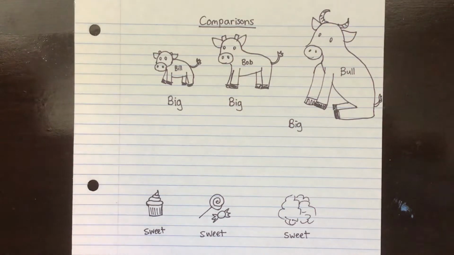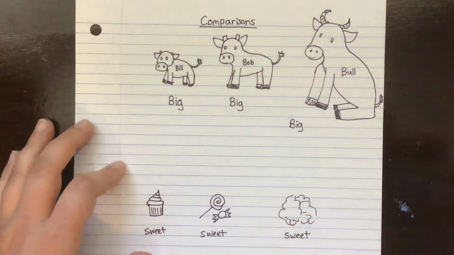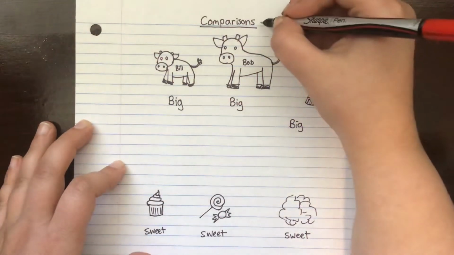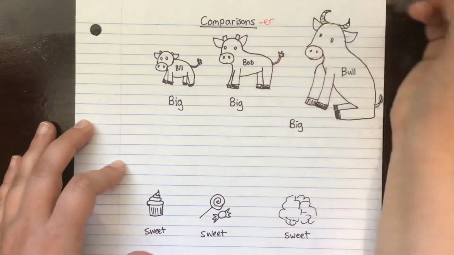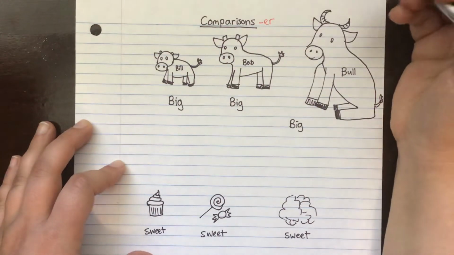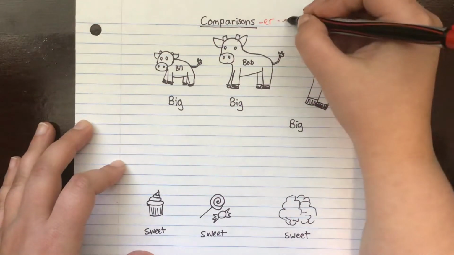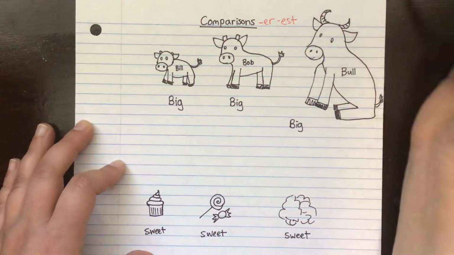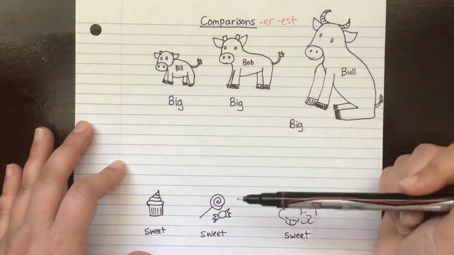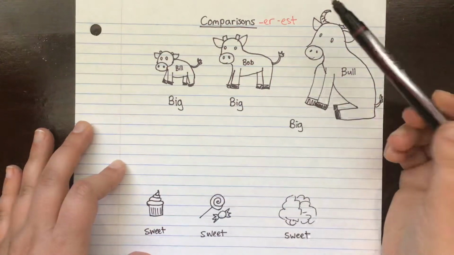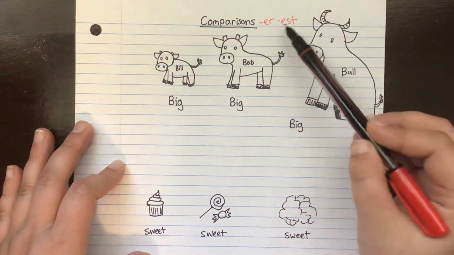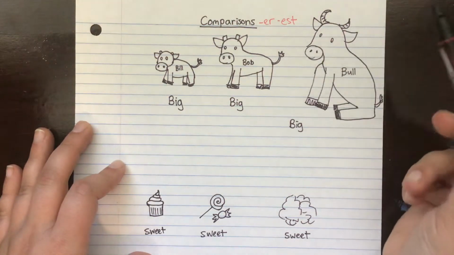Today we are going to talk about comparisons, which is also a type of adjective because it's comparing something to something else. So basically there's two types of comparisons. There's the ER: bigger, sweeter, fancier, and there's the EST: biggest, sweetest, fanciest. That is the one that is bigger than anything else. So when we compare using either of these, we always compare to something else. And I'm going to show you how that works a little bit.